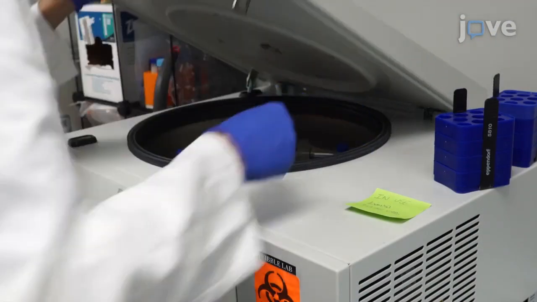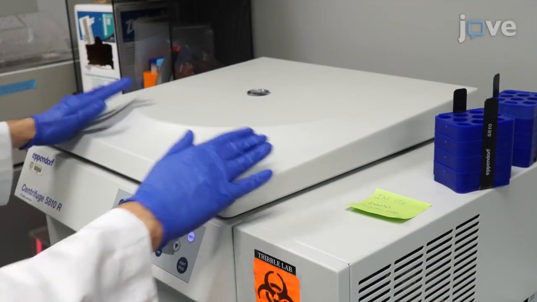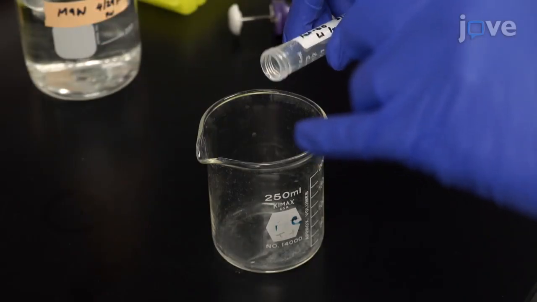Pellet the worms by centrifuging the tube at 450 times G for 1 minute, then decant the supernatant without disturbing the worm pellet.